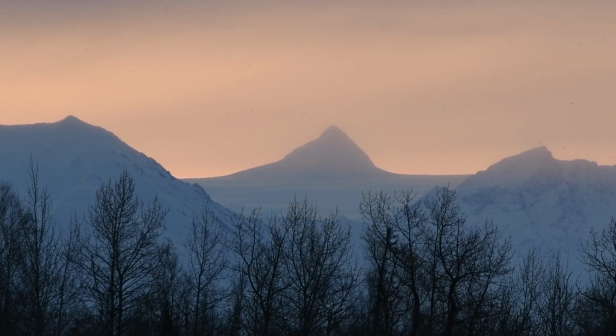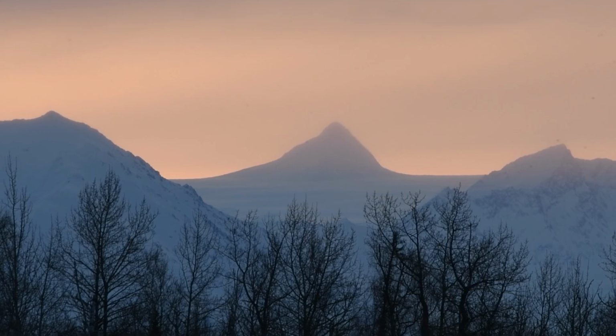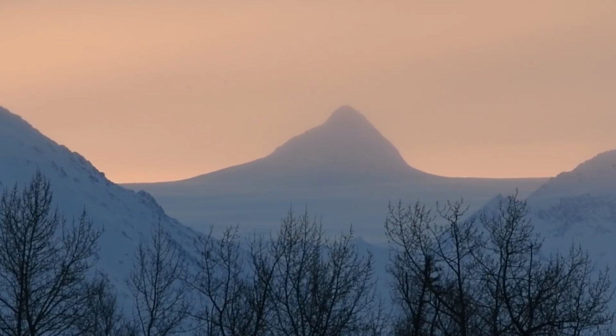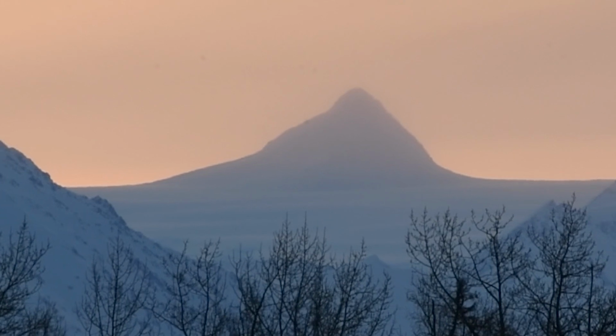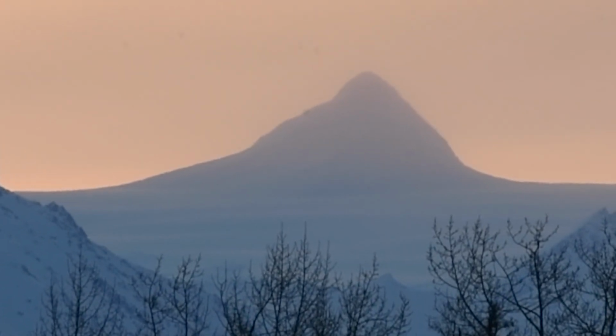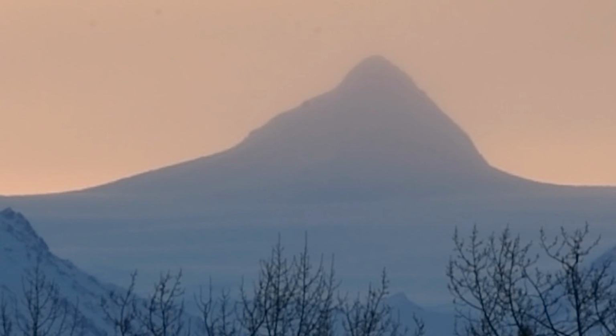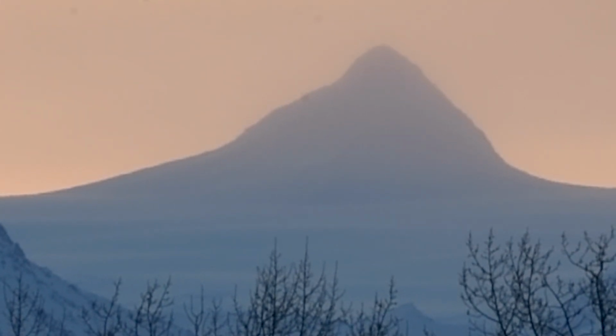Another thing I noticed in the viewfinder was the distant mountains. The minute the sun came above the horizon when it rose in the morning, you could see heat waves running along the edges of the mountains. I was looking at a mountain 50 miles away, and I could see those heat waves just rippling along up the side of that mountain. And so it made me realize that heat waves are a problem when you're zoomed out that far.